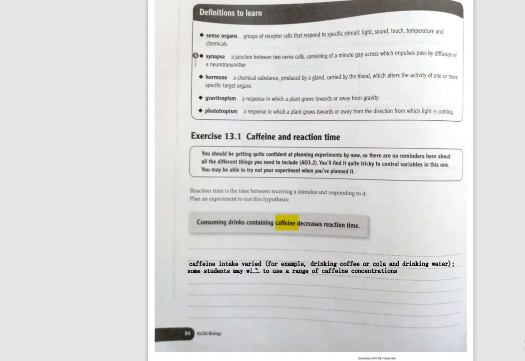That means this is going to be the independent variable, because this is the one that is supposed to be changed by you. That's why the caffeine intake is different. It varies on the amount of coffee or tea a person consumes. Caffeine is not just present in coffee, it can also be present in soft drinks, but that's usually rare.